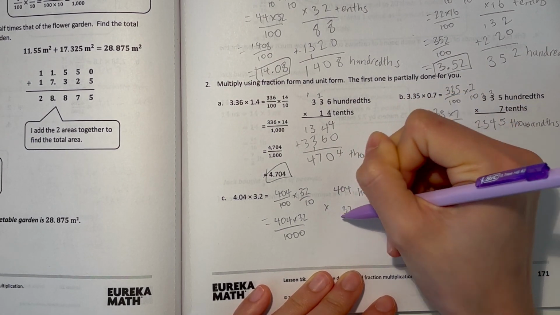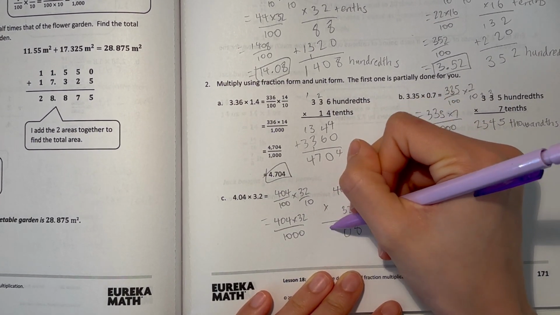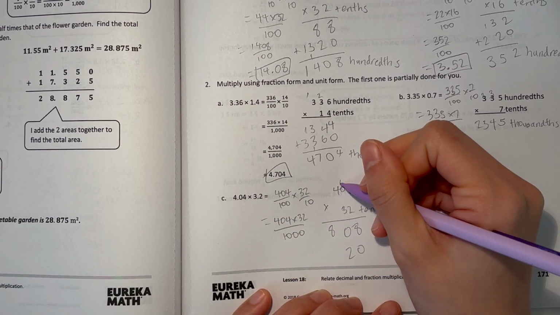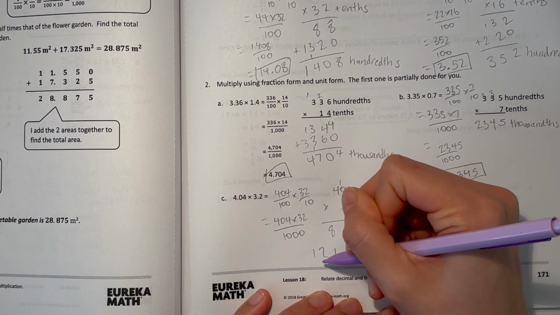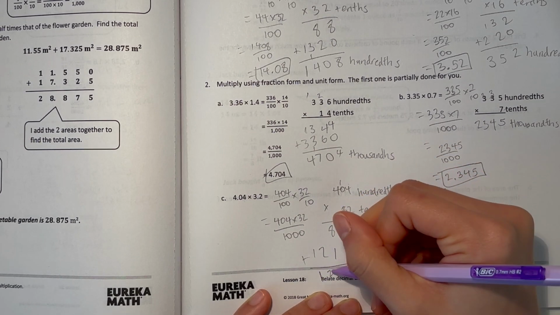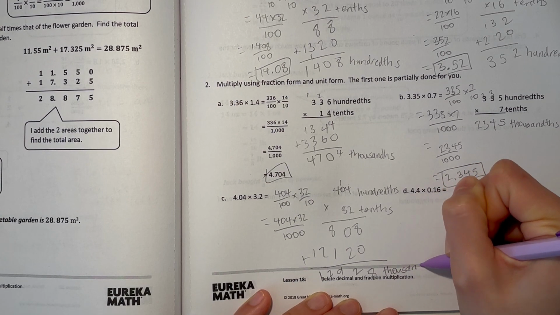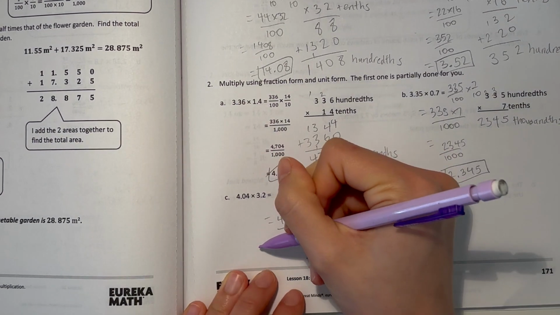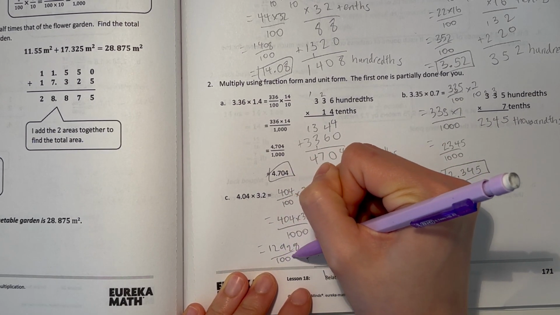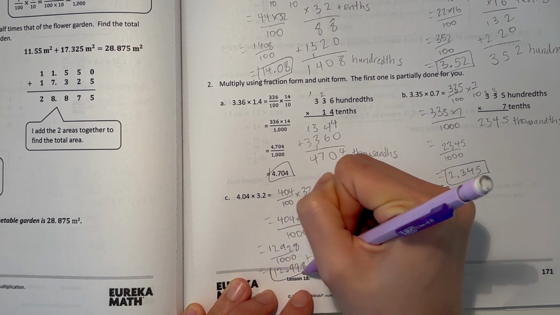Alright, 4 times 2 is 8. 2 times 0 is 0. 2 times 4 is 8. 3 times 4 is 12. 3 times 0 is 0, plus 1 is 1, and 3 times 4 again is 12. So 12,928 thousandths. It's 12.928.